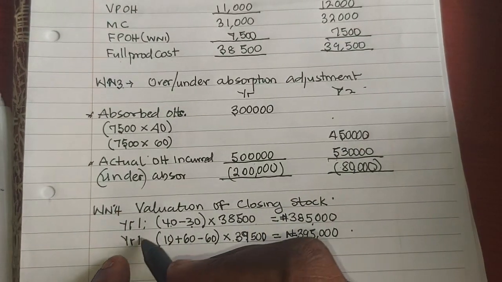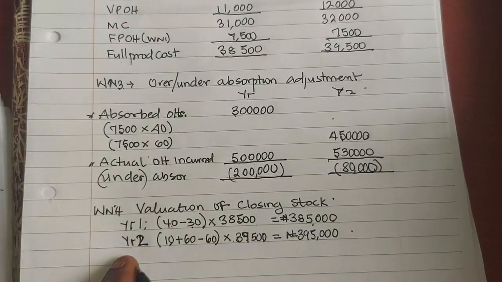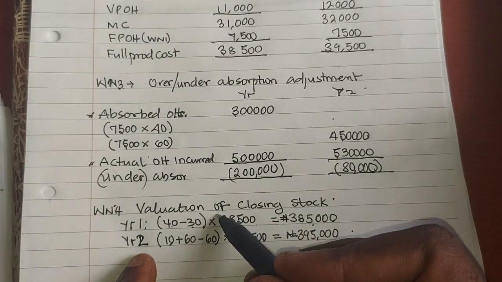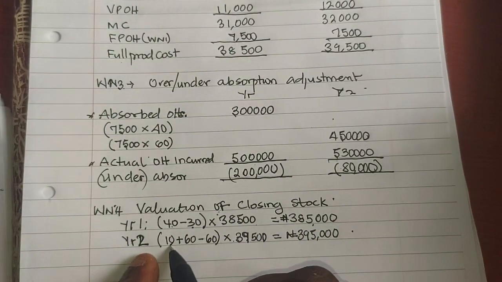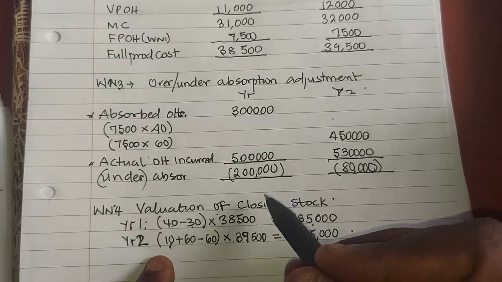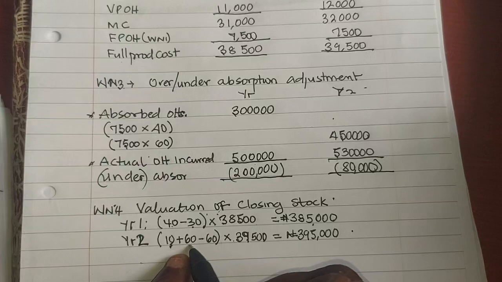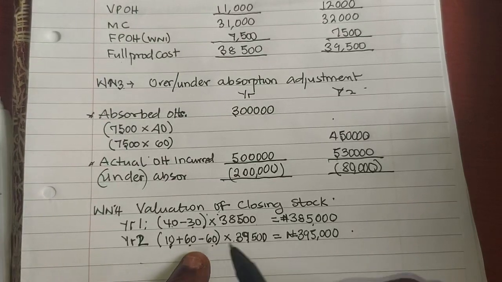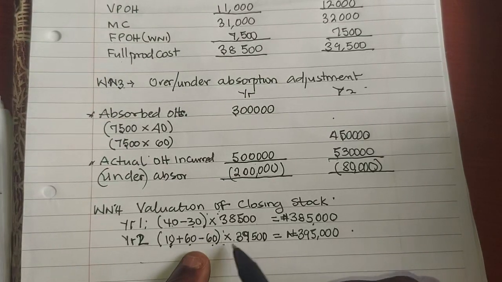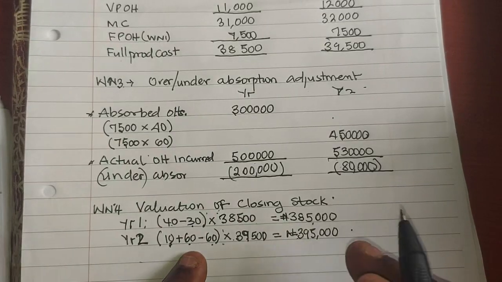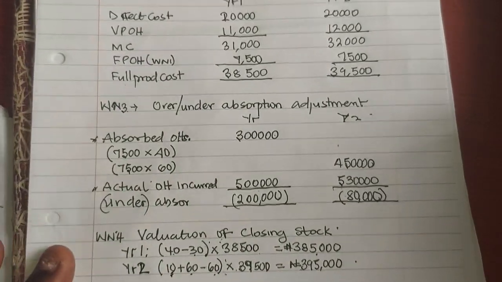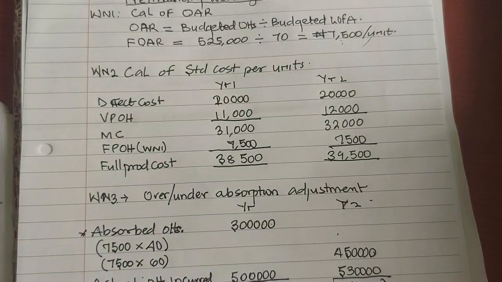Now, for year 2, the closing stock of year 1 becomes the opening stock. I produce 60, I sold 60, so I will still have my closing stock to be 10. So students should take note of that. So these are the 4 working notes.